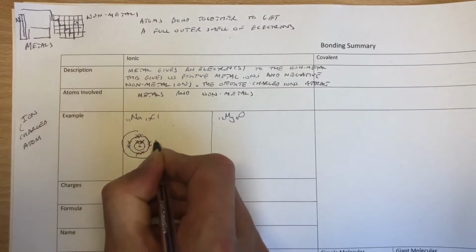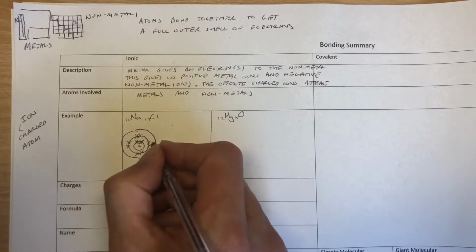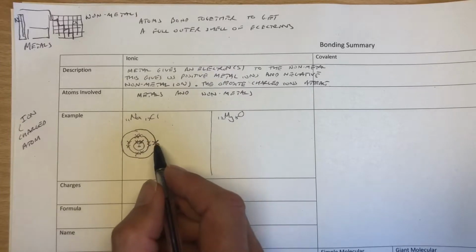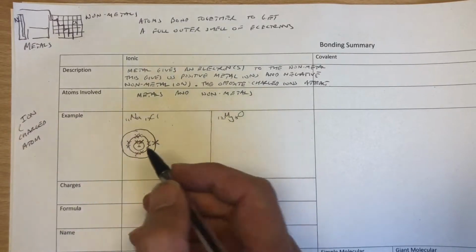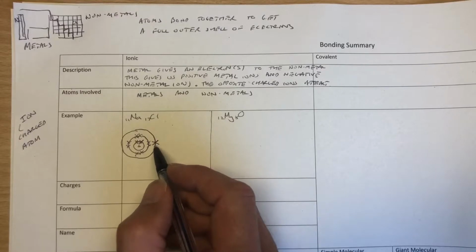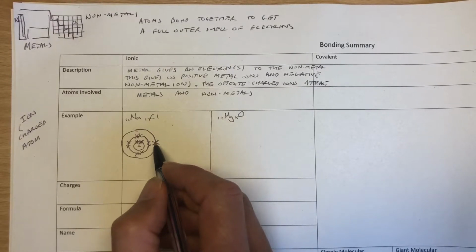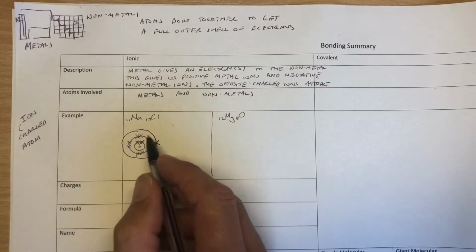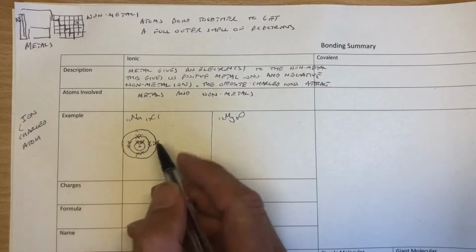So we can immediately look at that and say, this is going to want to get a full outer shell of electrons, either by gaining 7 electrons to fill this outer shell, or it's going to lose that 1 electron. If it loses an electron, this shell ceases to exist. Sometimes we call these shells orbitals, in the same way the Earth orbits the Sun. If the Earth didn't exist, there would be no orbit. If that electron goes, there is no shell. So the shell underneath is full, and that shell would become the outer shell.